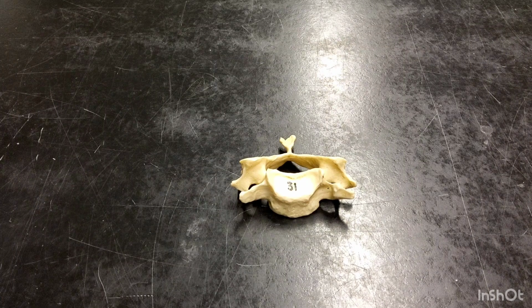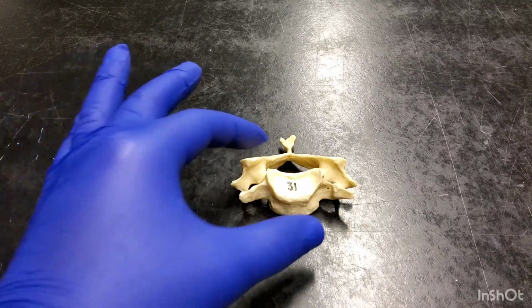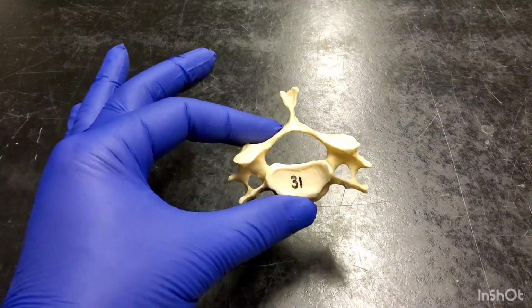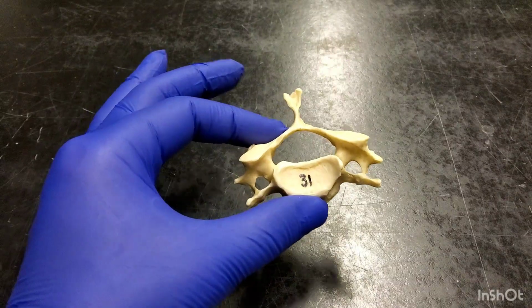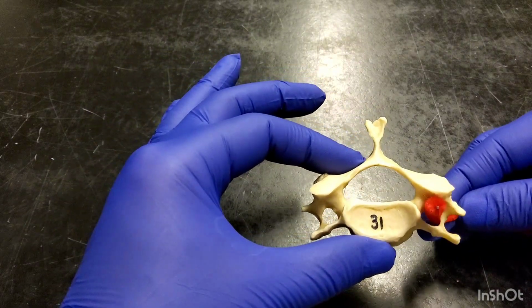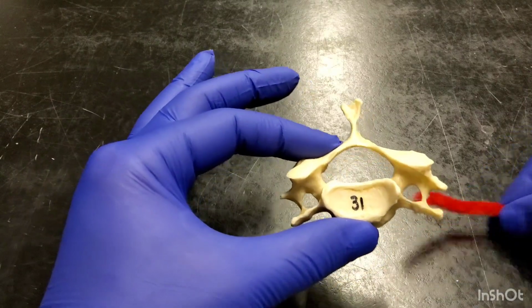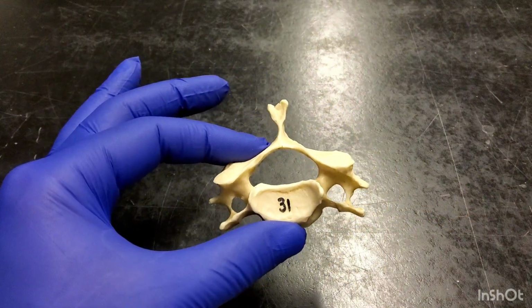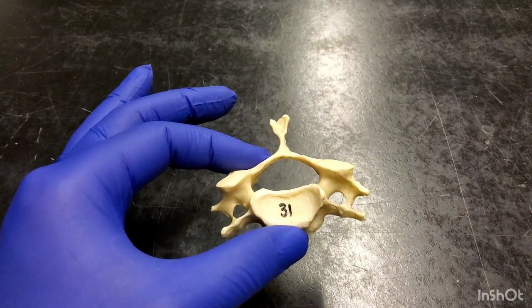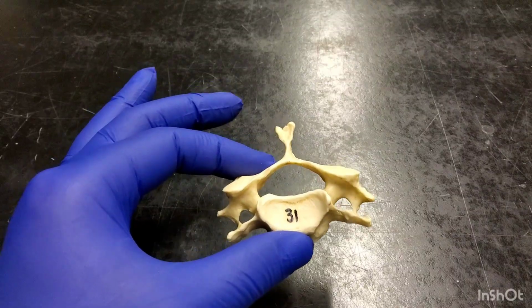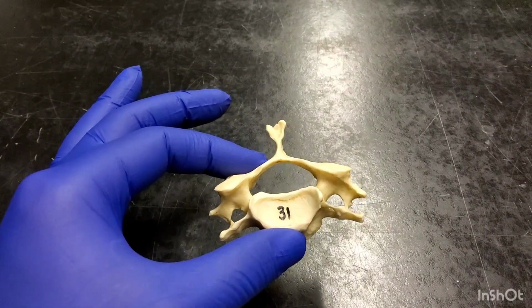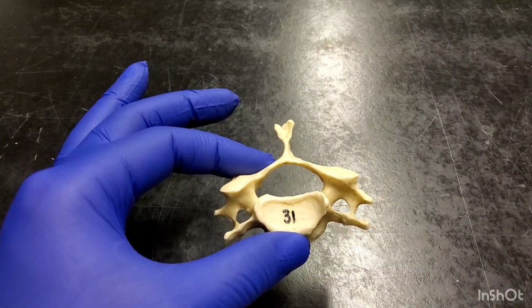So there are some ways to distinguish cervical vertebrae from all the other types, and we'll go through them now. So the first thing I want to note here is that our cervical vertebrae have these additional openings near their transverse processes. So based on that location, we named them the transverse foramen, or if we had multiple, it would be transverse foramina. That's the first unique thing about the cervical vertebrae, and that's the thing I look for when I try to identify them.